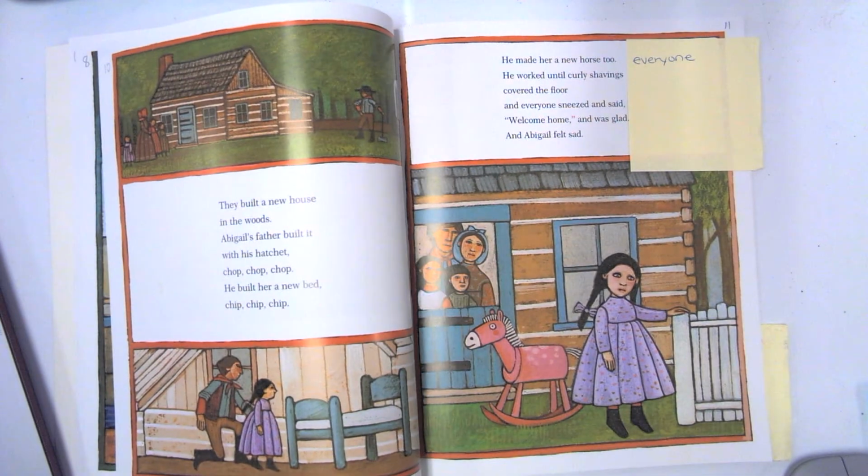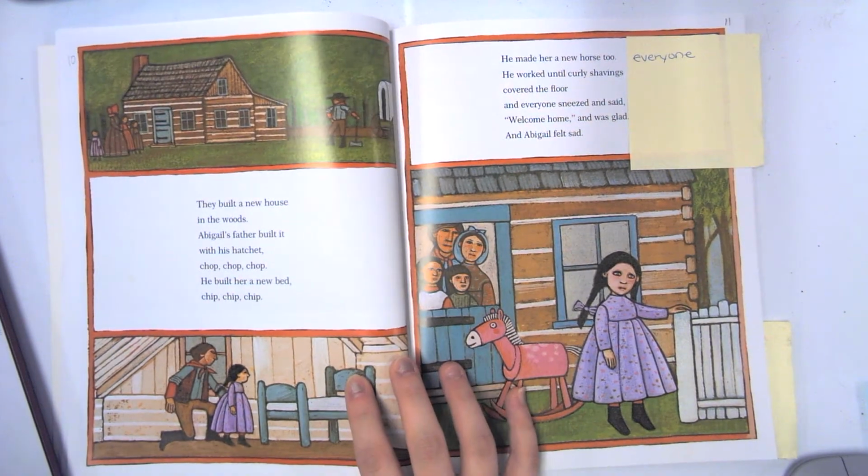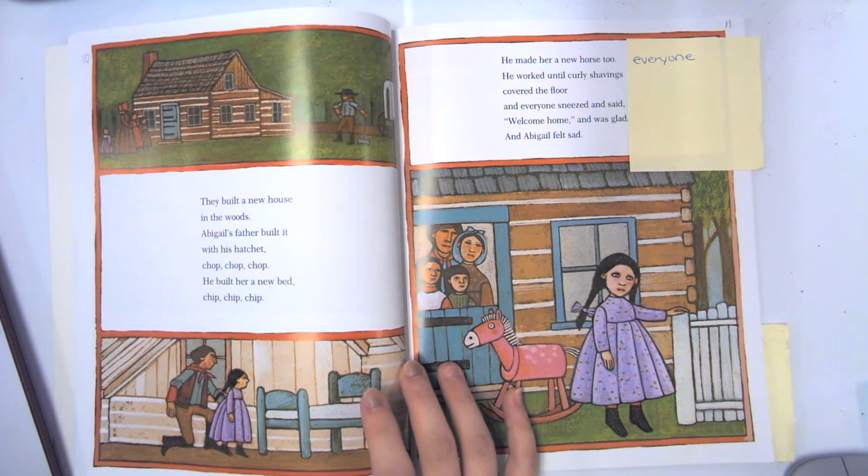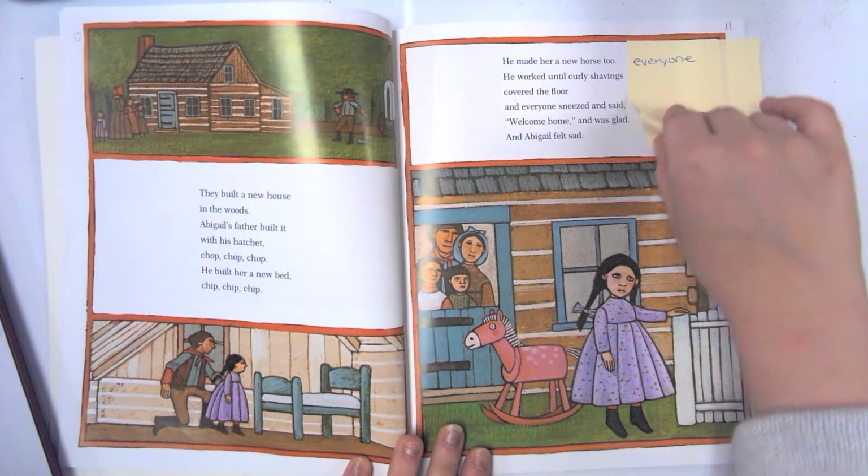They built a new house in the woods. Abigail's father built it with his hatchet. Chop, chop, chop. He built her a new bed. Chip, chip, chip.